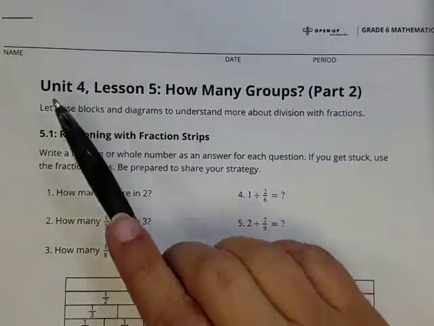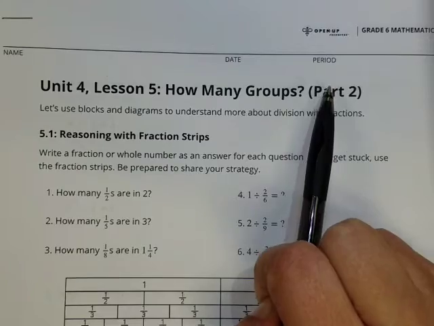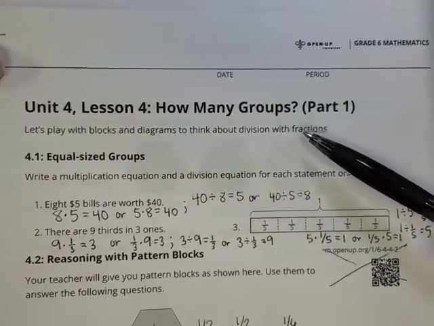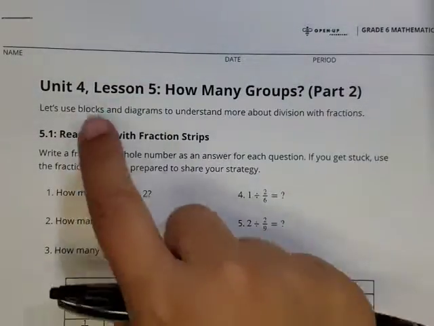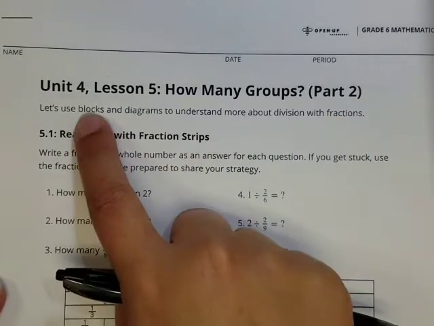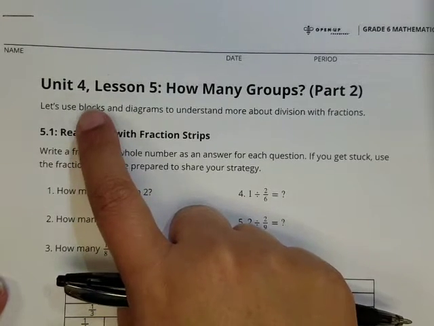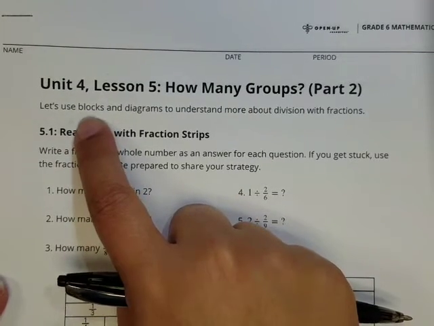Hi guys, this is Unit 4, Lesson 5, How Many Groups? And this is going to be Part 2. Part 1 was what you did earlier today. So we're going to use blocks and diagrams to understand more about division with fractions. Remember, you are not going to use the blocks because I just don't want them getting lost while I'm not here. So you're just going to have to draw the pictures.